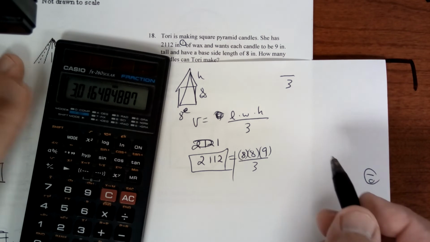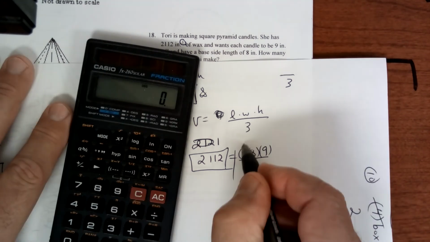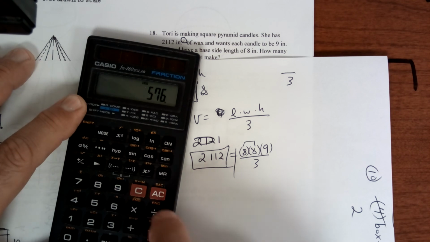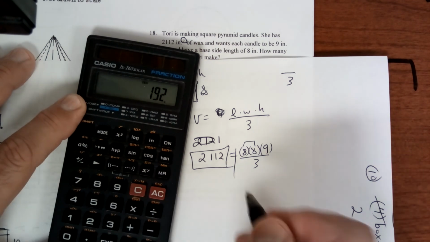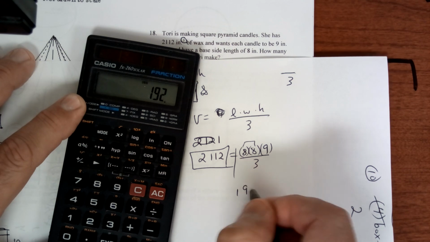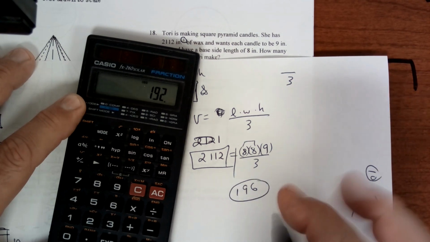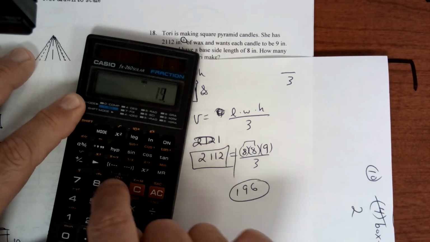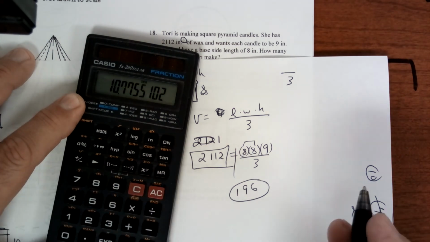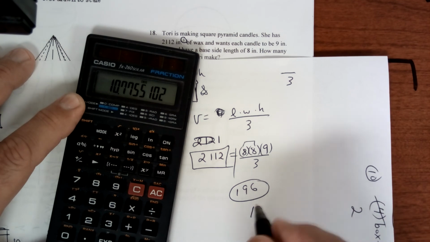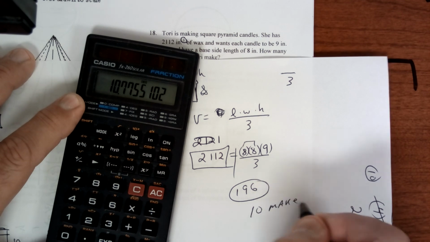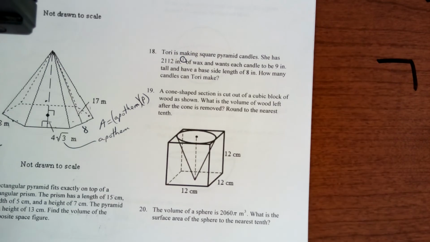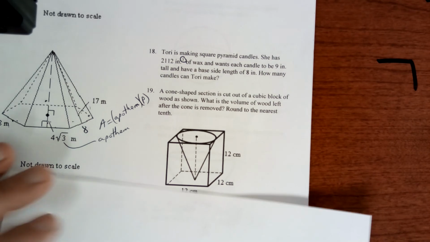What we're going to do is take 64, 8 times 8, times 9, press equals, divide by 3. Okay, so 196 is one of them. So what we're going to do is take 2112, divide it by 196. And I'm going to get, she can make 10 of them. She can't make 11 because she doesn't have quite enough. So I'm going to say 10 on that, and you can verify it and check it on the back side. Let's take a look at this one.